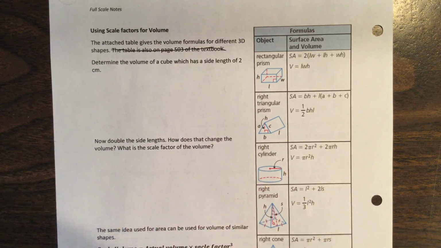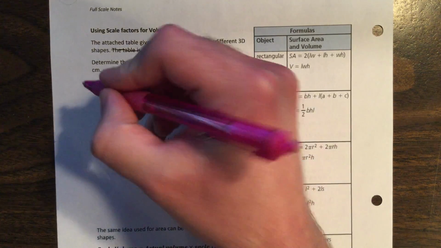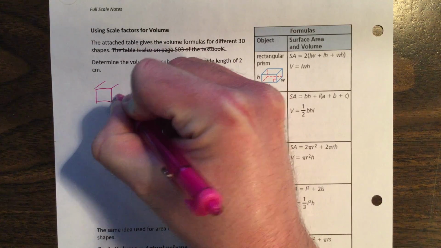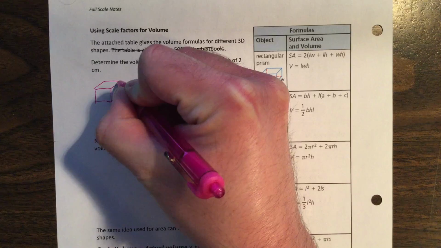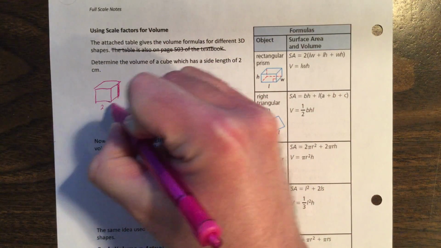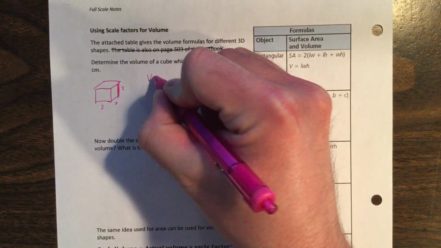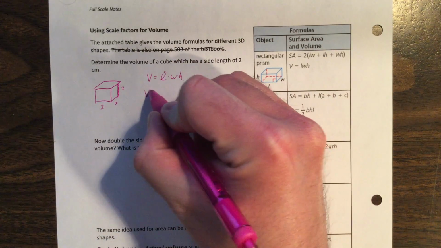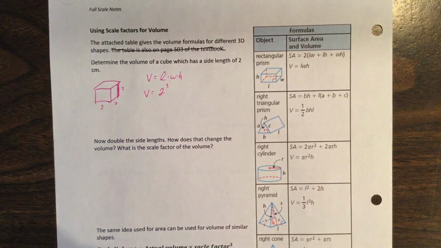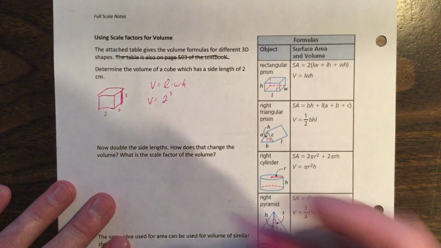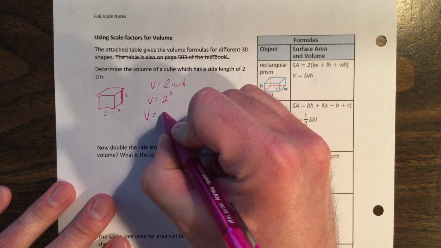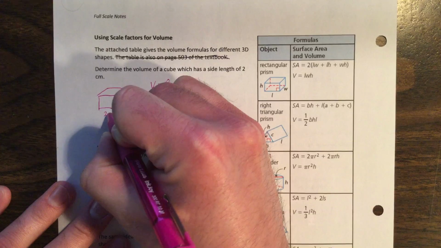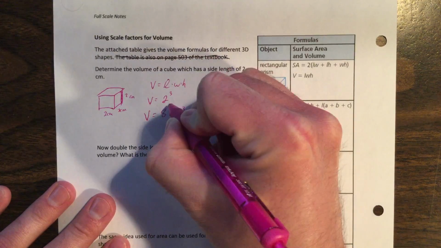So the first thing we want to do is determine the volume of a cube that has a side length of 2. I'm just going to draw out a little cube. Here's a cube with a side length of 2: 2, 2, 2. To find the volume of a cube, it's length times width times height, which is the same thing as 2 cubed, 2 times 2 times 2. And this is a volume of 8 centimeters cubed. Forgot the centimeters part in there.